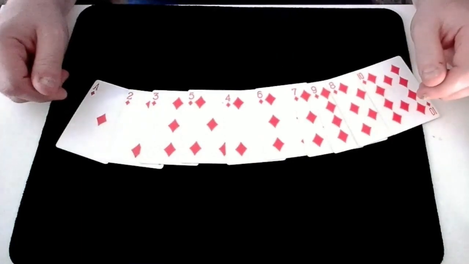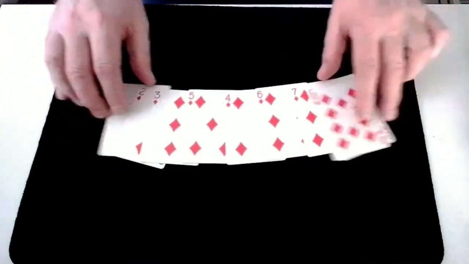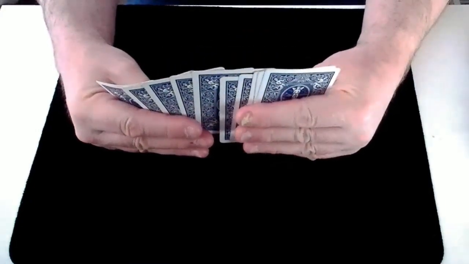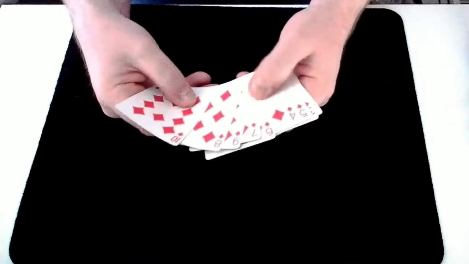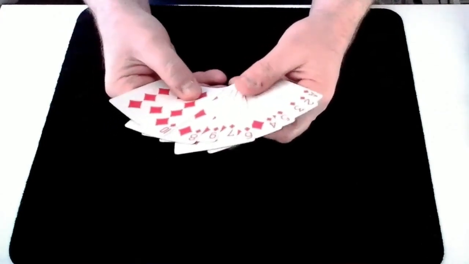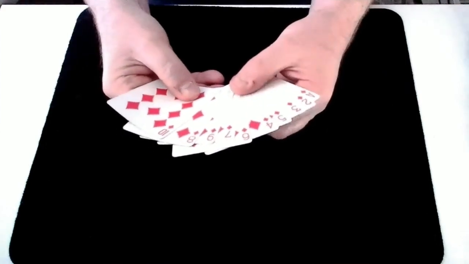So you then explain that you're going to do the same again, but with a spectator making all the choices about when to switch the cards, and how you're also going to arrange the cards in a random order, and that you don't want them to see the order. Now what you're actually going to do here is put these cards back in the perfect ace 2 3 4 5 6 7 8 9 10 order.